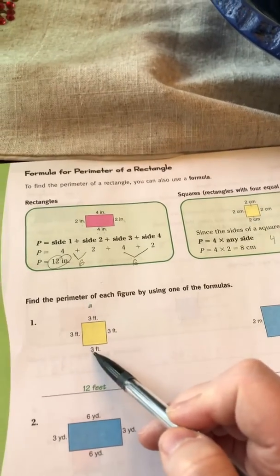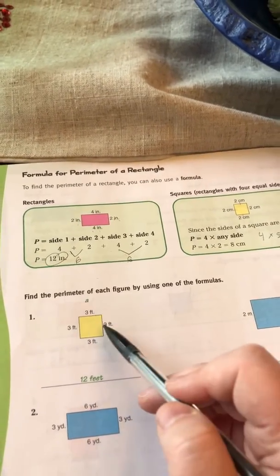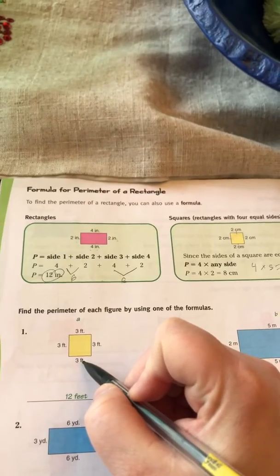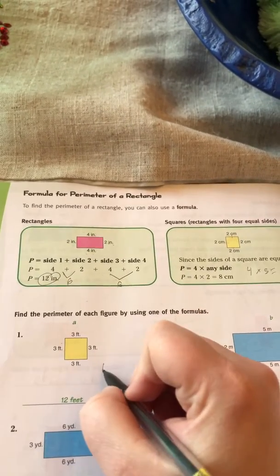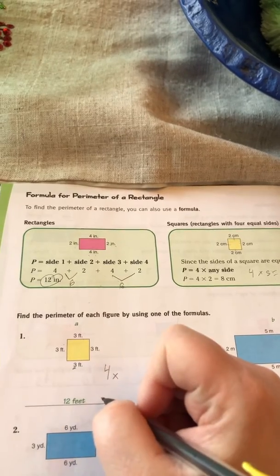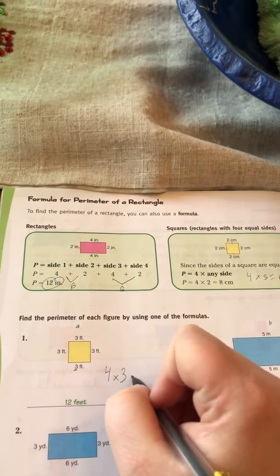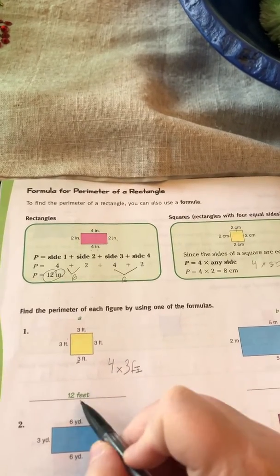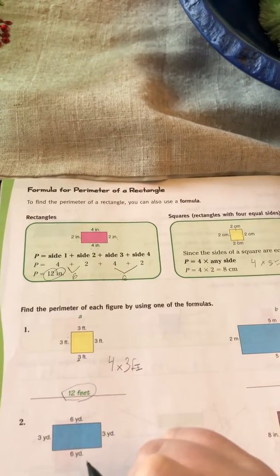All right, let's see if we can get started. So we know that squares are equal or equivalent. Let's use some math terms here. Let's sound like mathematicians. So 1, 2, 3, 4. So 4 times, what's our measurement? 3 feet. So 4 times 3 is 12, and that would be 12 feet.